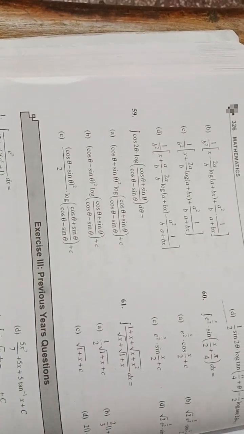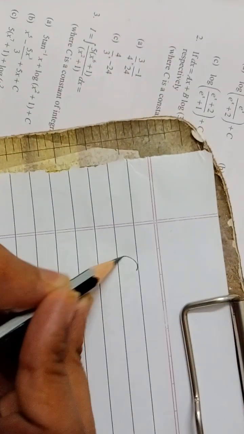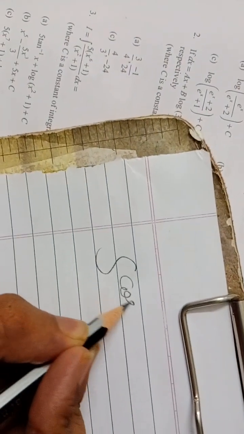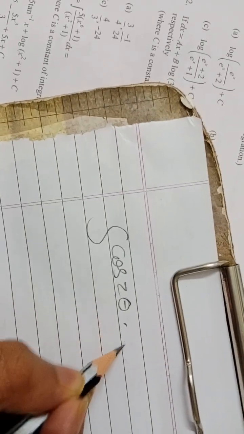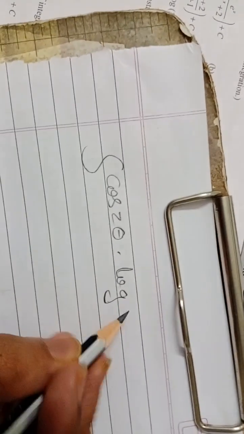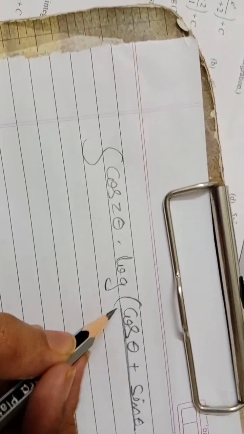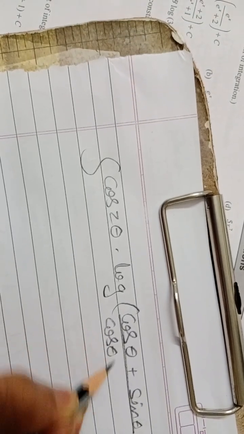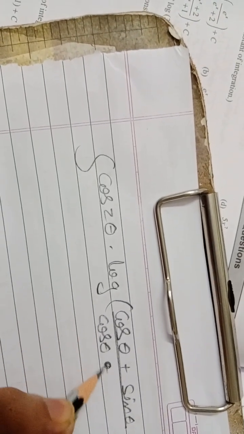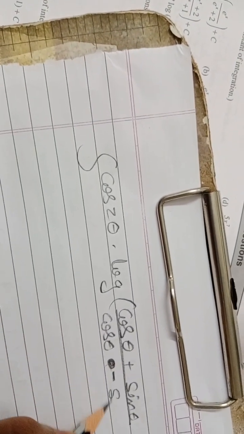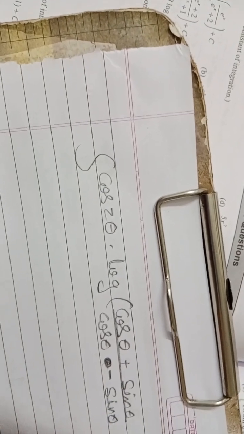So let's just start. If we take the problem here, this integration of cos of 2 theta times log of cos of theta plus sine of theta, whole divided by cos of theta minus sine of theta.